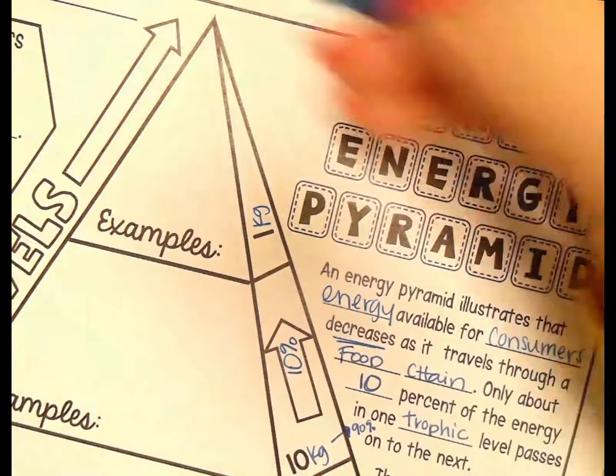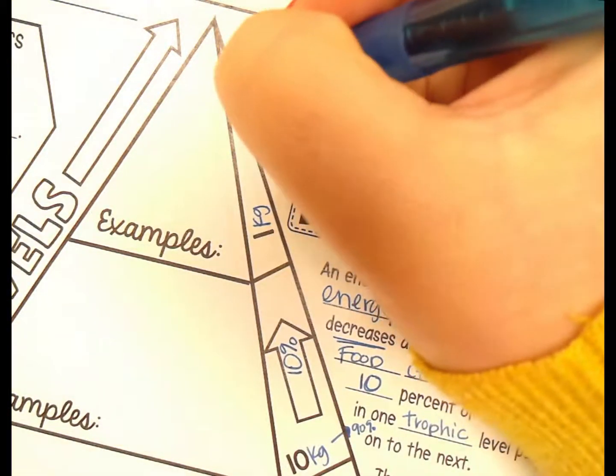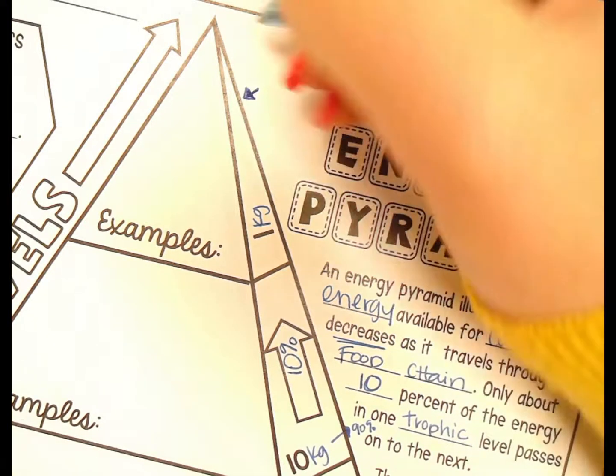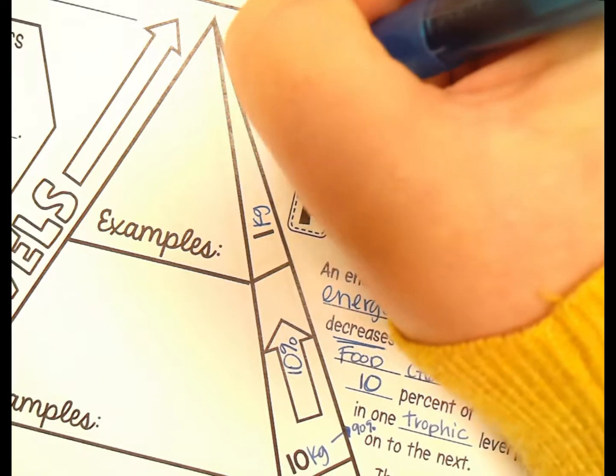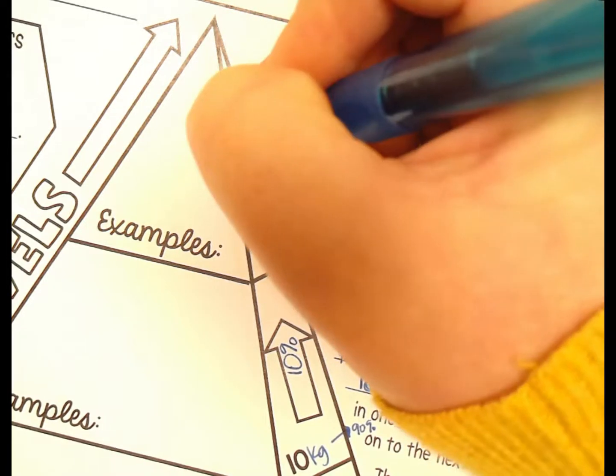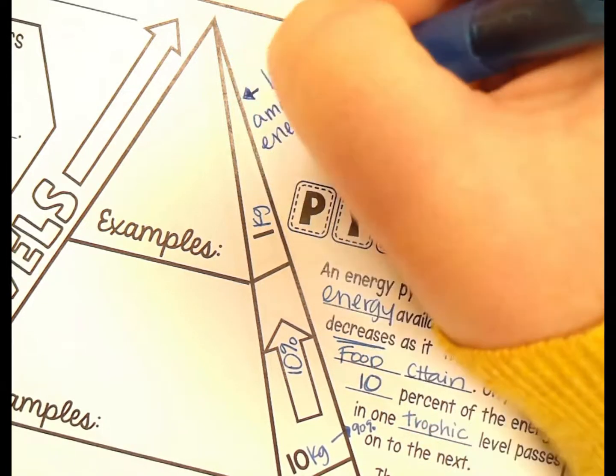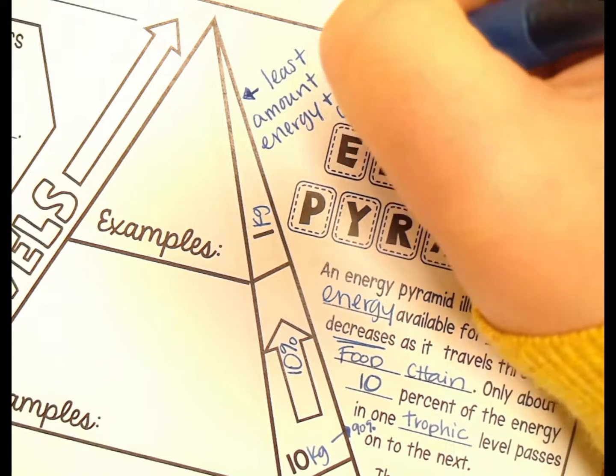I want you guys to remember that this level of an energy pyramid has the least amount of energy and the least amount of organisms.